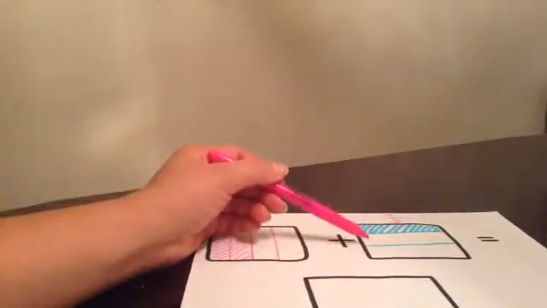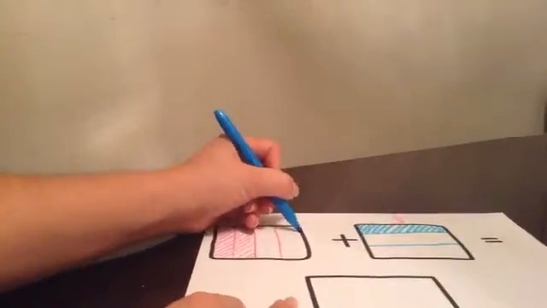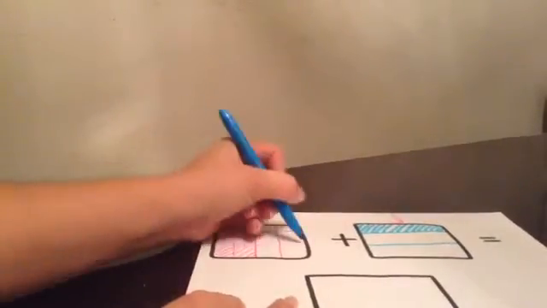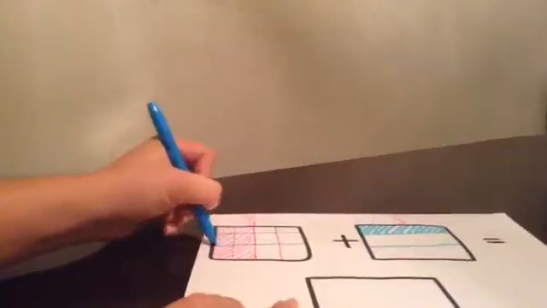So what we can do so both models are equal is draw the 3 lines into that 4, okay? And I'm going to draw 1, 2, and 3.